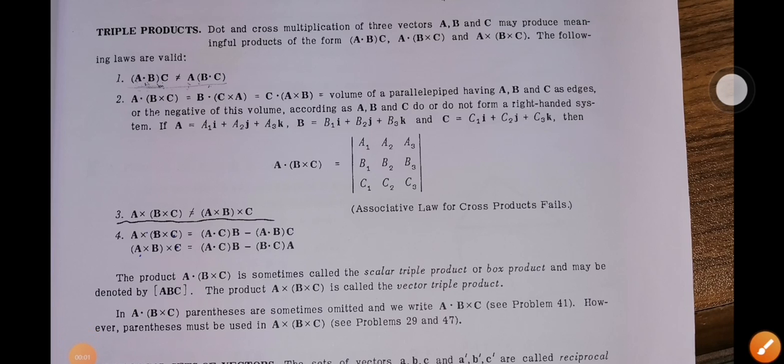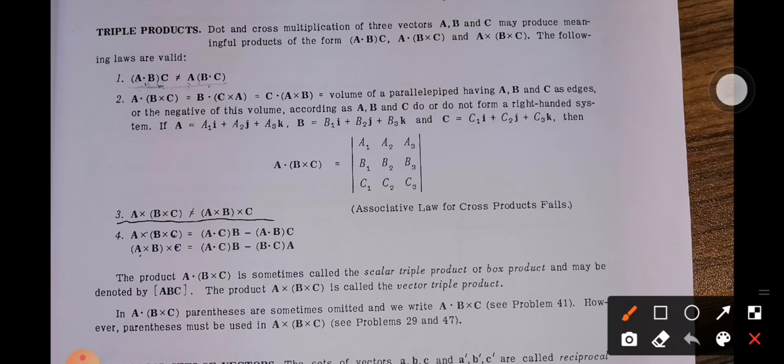Class, in this video we are going to start the topic triple product. So far we have discussed the product of two vectors. The one was the dot product, in which we receive a scalar, and the second one was the cross product, in which the resultant is always a vector quantity. But now we are going to talk about triple products. Triple product is basically the product of three vectors.